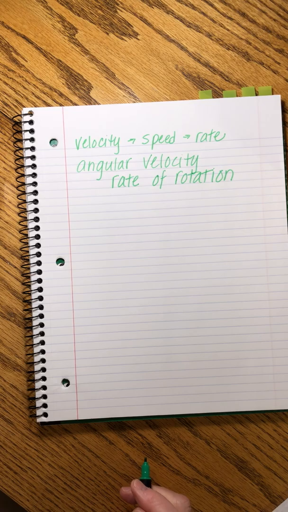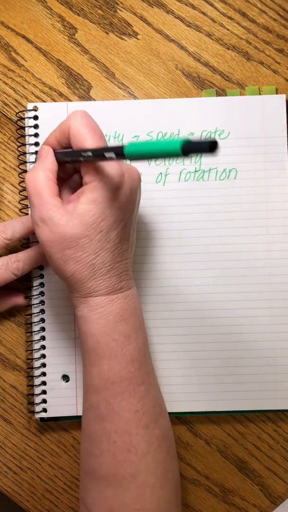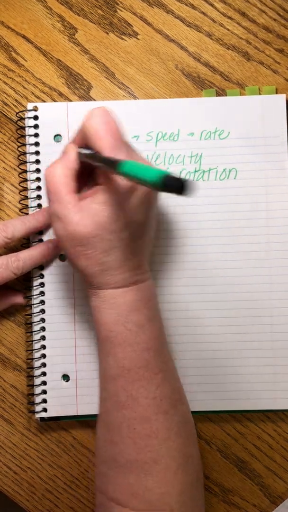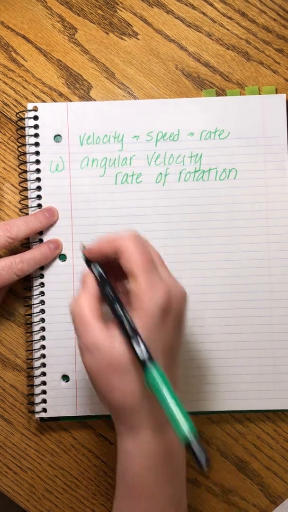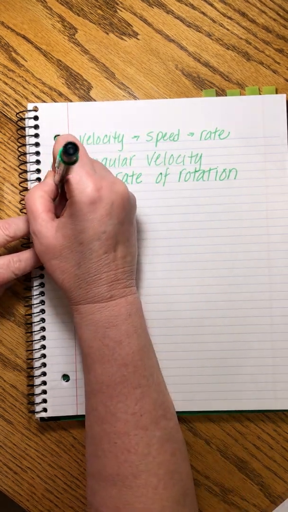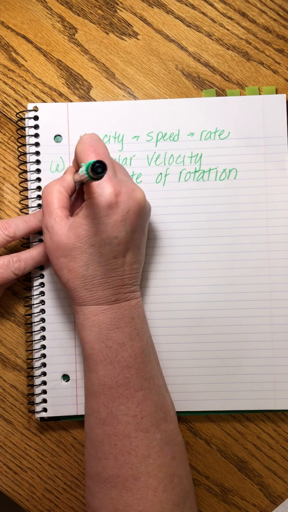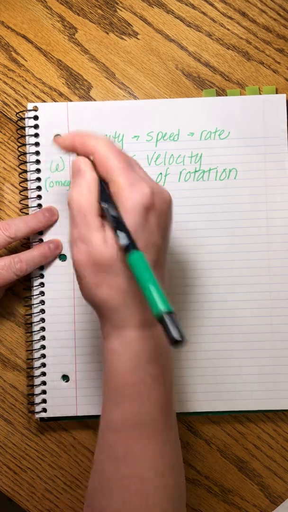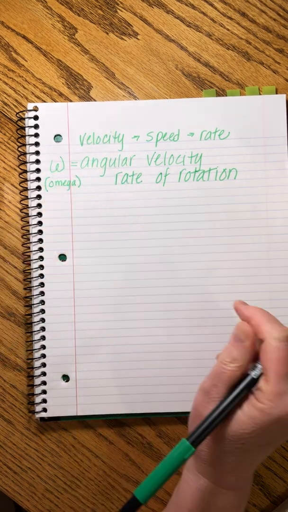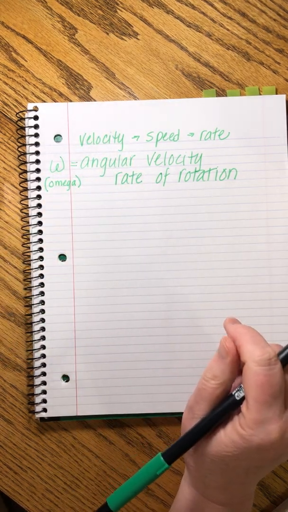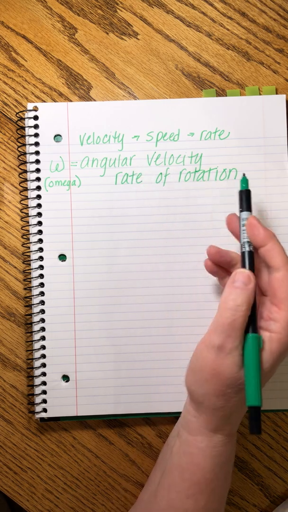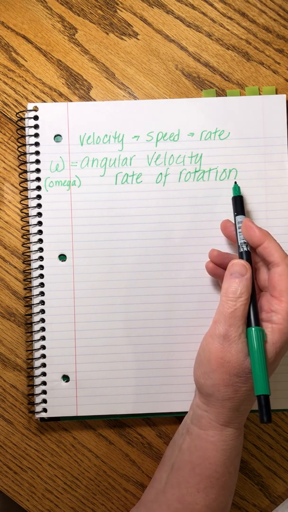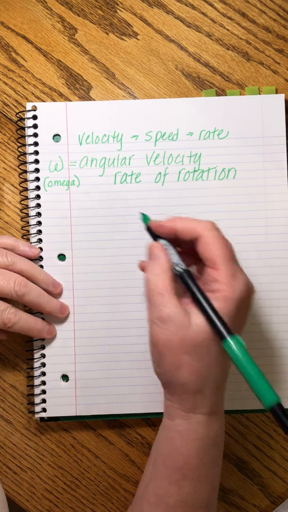How fast is something spinning? We use a variable for this, and it is kind of a fancy W. It is omega. It's a Greek letter. We sometimes use that when we're talking about it. But that W is what we're going to use as the variable for angular velocity, which is a rate of rotation, and it's expressed as a rate, right?